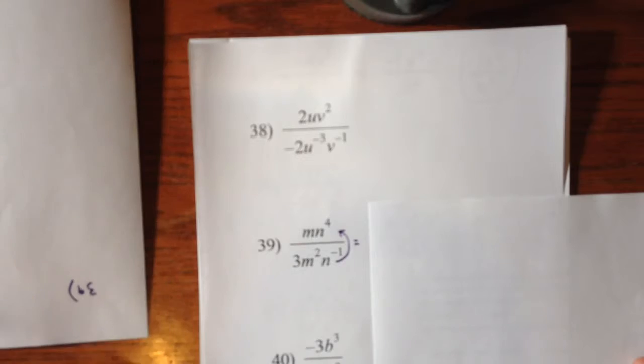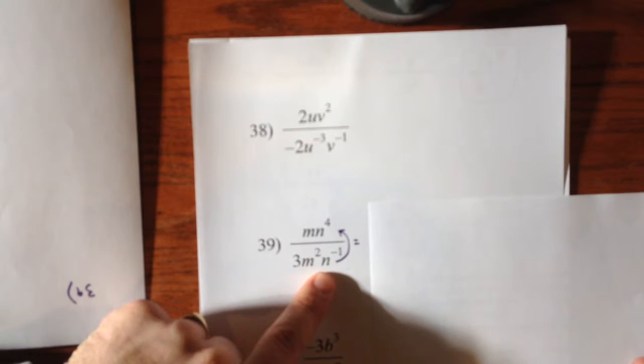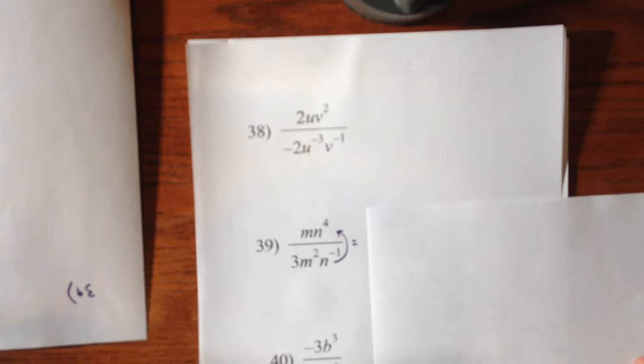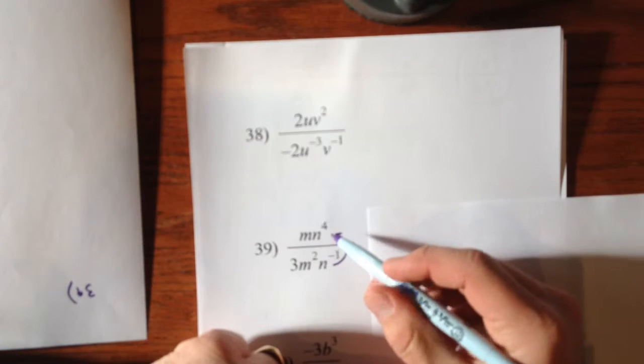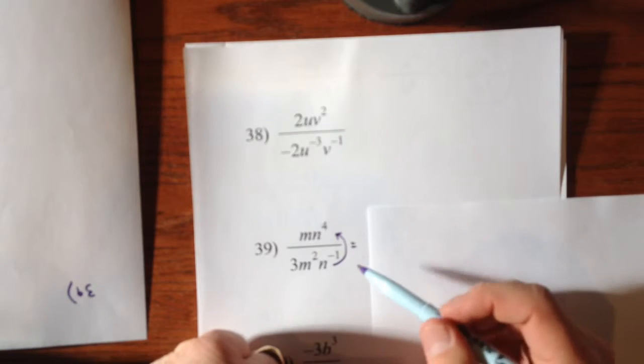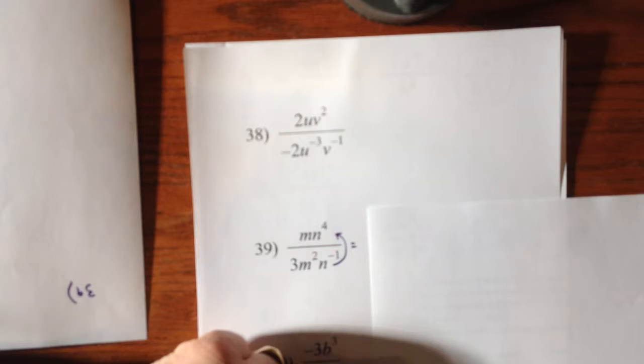And number 39, this is the first one that I'm going to show where we have a negative exponent. Alright, and when we have a negative exponent and it's in the bottom, it's going to go to the top. And if the negative is in the top, it's going to move to the bottom. Alright, so it's really an inverse. N to the negative first is the inverse of what's going on, so we have to do the switch. Okay, so that's the first thing that I want you to do.